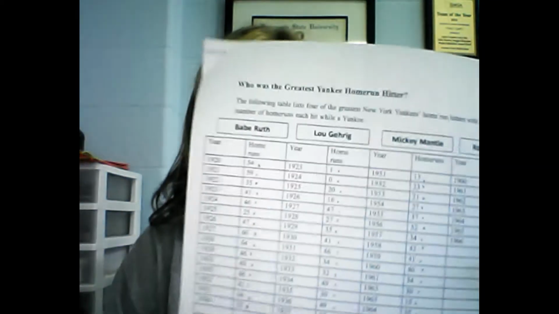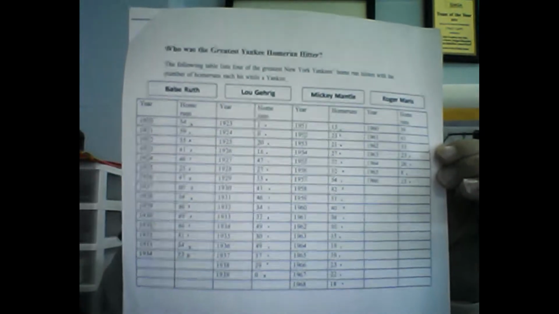Today we're going to talk a little bit about dot plots using the same data that we have from the Yankees home run hitter that you worked on Tuesday, I believe. I have a hard copy, but you have this on Google Classroom, and it's what you use to gather all your data. We went over the answers for this, but this is the sheet that's going to be very beneficial for you today as we talk about dot plots. I'm going to do Babe Ruth for you, and then you'll pick which one you want to do.